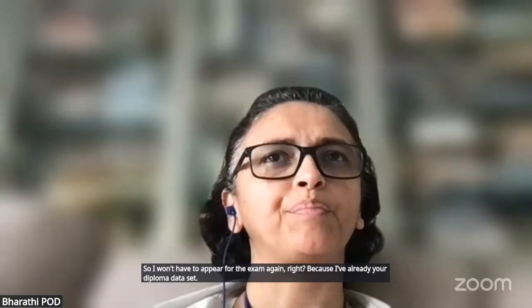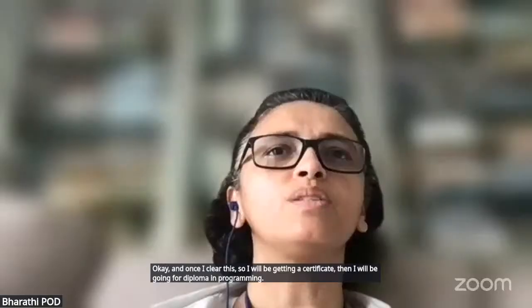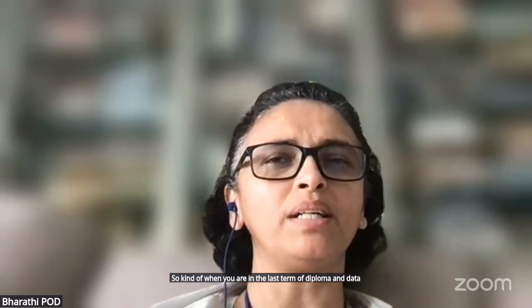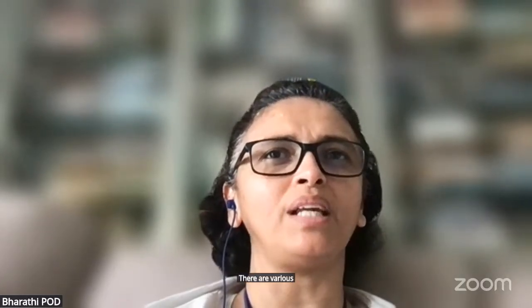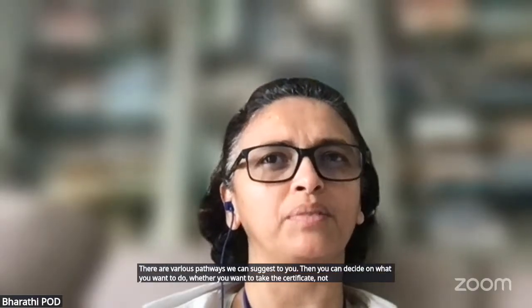Correct. So only after clearing this can I go for the next? Yes, because you come by the direct admission route. Once I clear this, I will get a certificate, then go for diploma in programming. When you are in the last term of diploma in data science, you can write to us. There are various pathways we can suggest to you. Then you can decide what you want to do, whether you want to take the certificate or not.